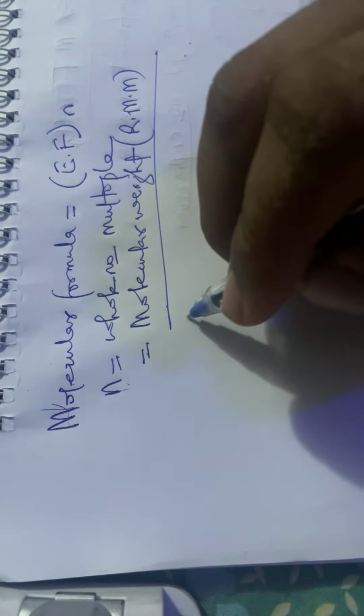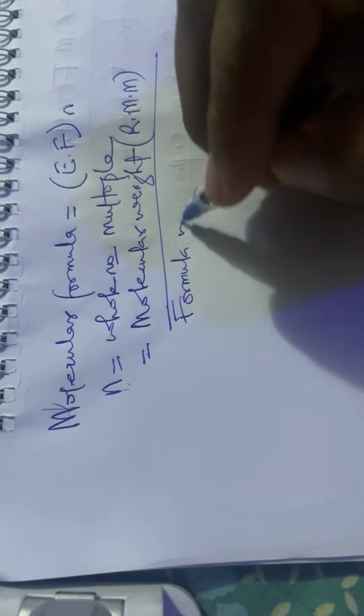So how do we determine molecular formula? Molecular formula is equal to empirical formula, let me use F, then N outside. What is N? N is called the whole number multiple. And the formula is molecular weight, remember, molecular weight is also called relative molecular mass, all over formula weight.